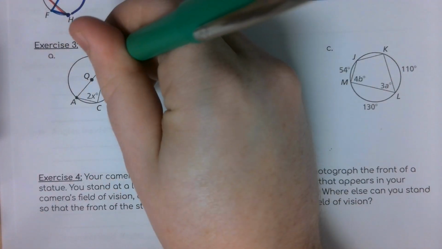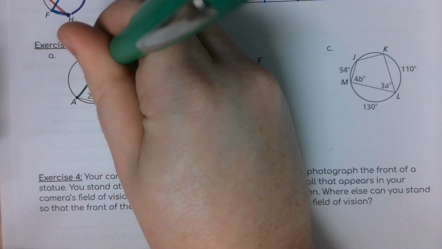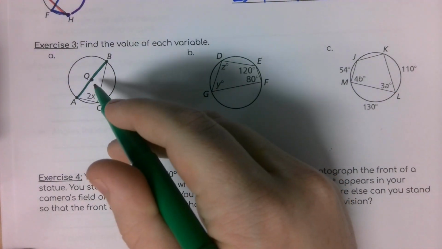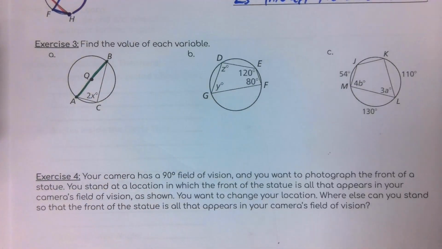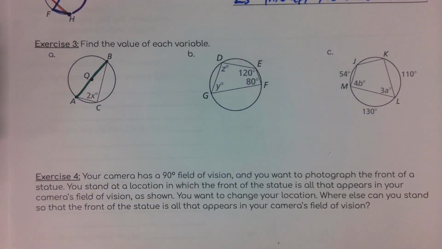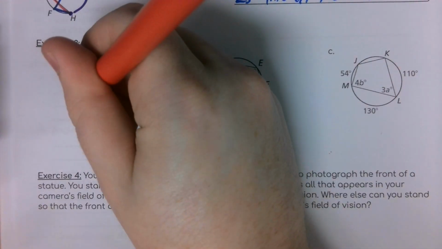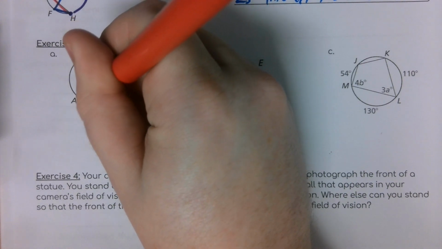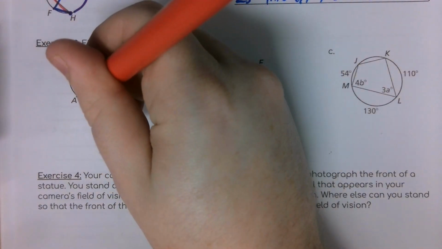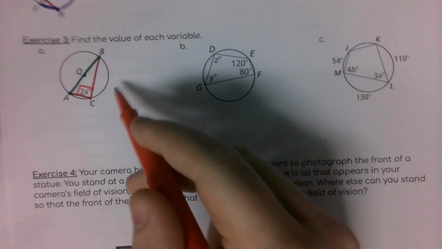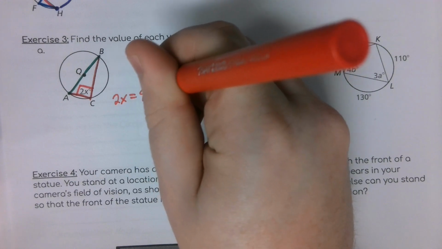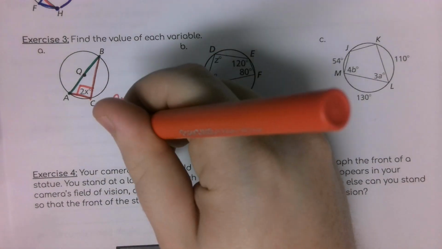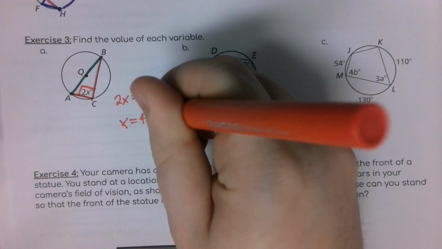Well, line segment AB goes through the middle, so that must be a diameter. If line segment AB is a diameter, then according to the inscribed right triangles theorem, this big triangle has to be a right triangle. Well, what angle is always across from the hypotenuse in a right triangle? The right angle. 2x is a right angle. In other words, 2x equals 90 degrees. So then, that's how we can find that x equals 45.